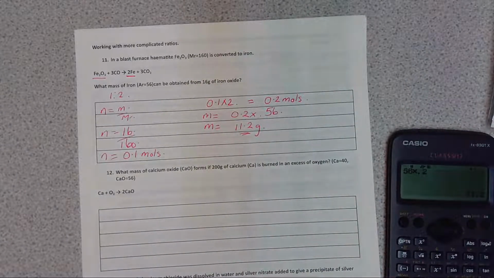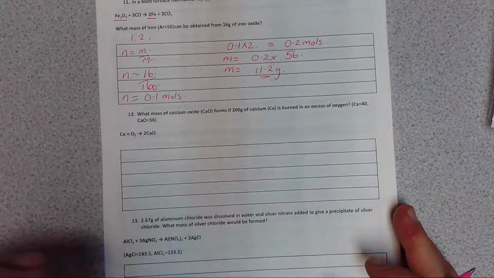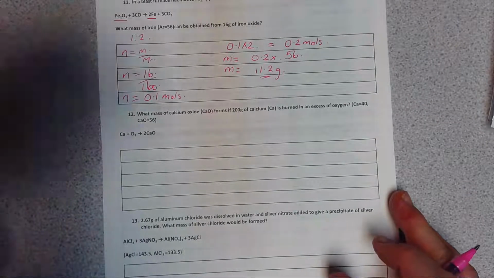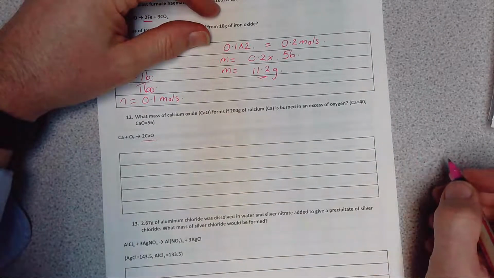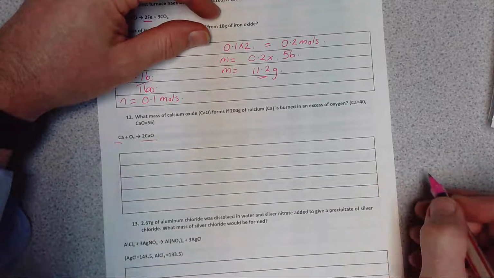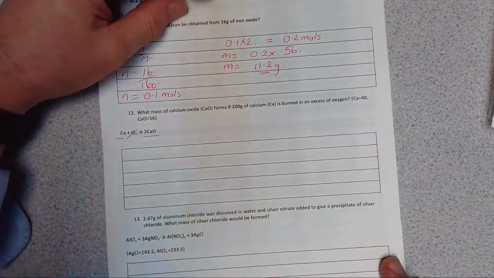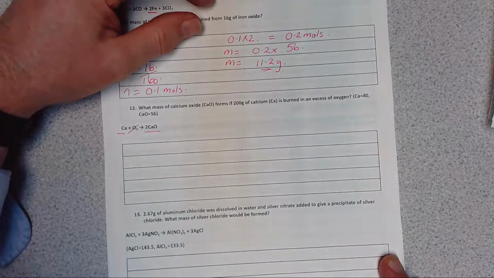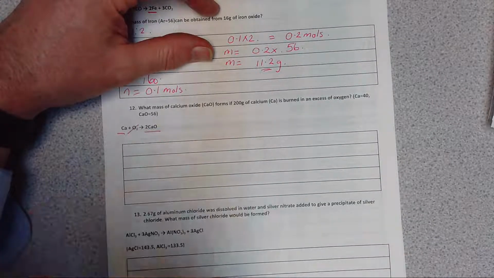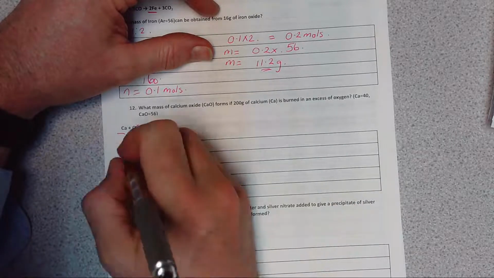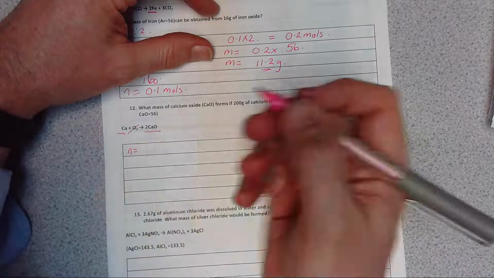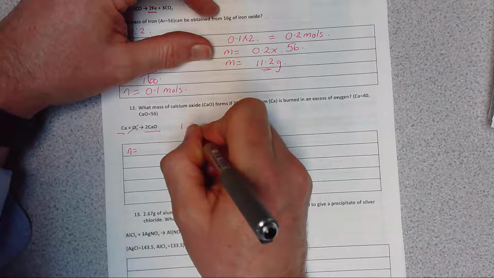Looking at the next one, what mass of calcium oxide forms from 200 grams of calcium if it's burnt in an excess of oxygen? So we can ignore the oxygen. If we take the calcium that we know we have, so the number of moles, and again it's a 1 to 2 ratio rather than 1 to 1.